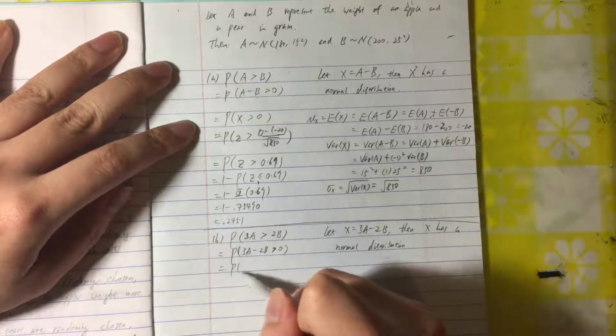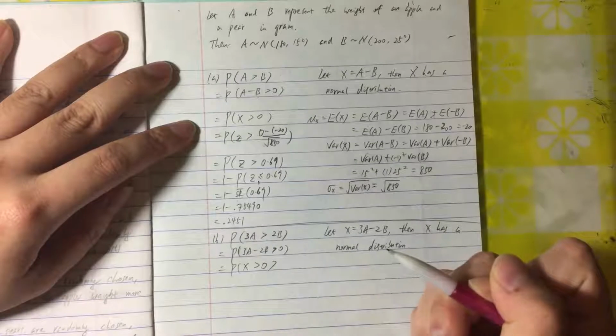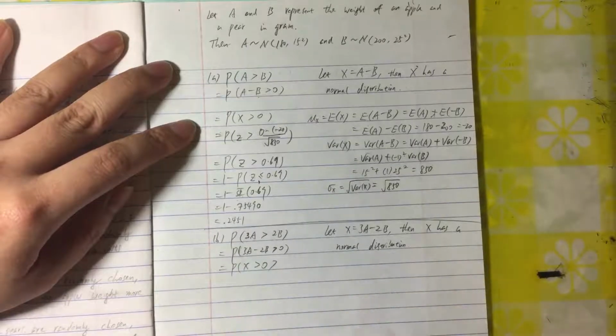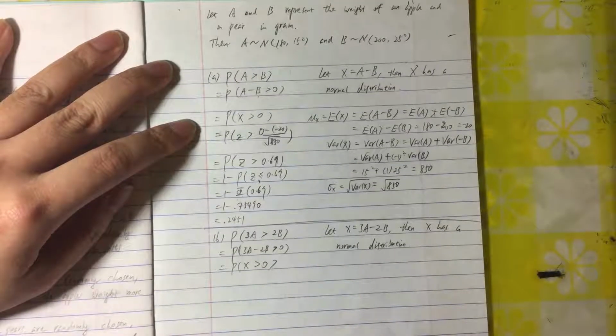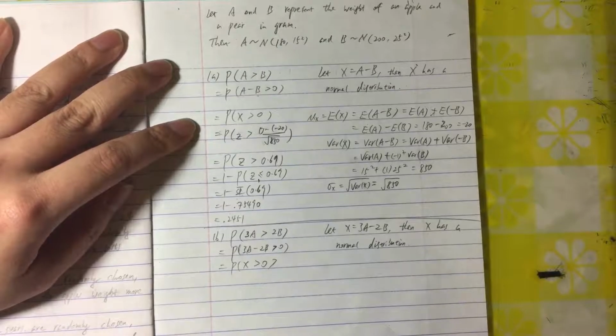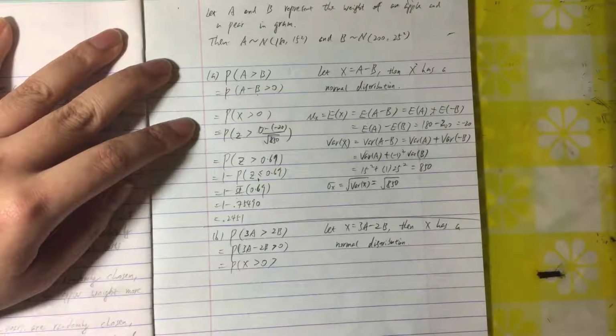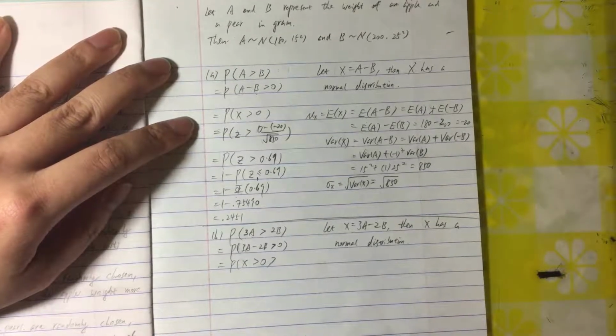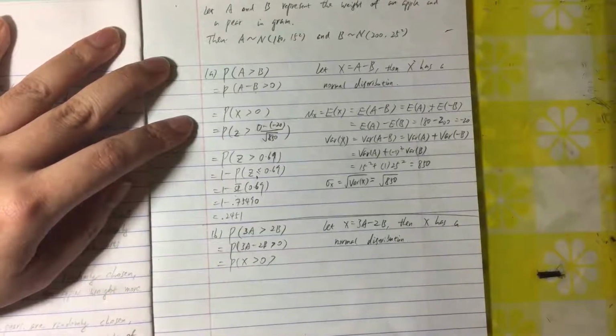So let's find the probability that X is greater than 0. Since X has a normal distribution, I can convert X to Z, the standard normal distribution. Then use the table of the standard normal CDF to find the probabilities. That's much easier than solving integrals.